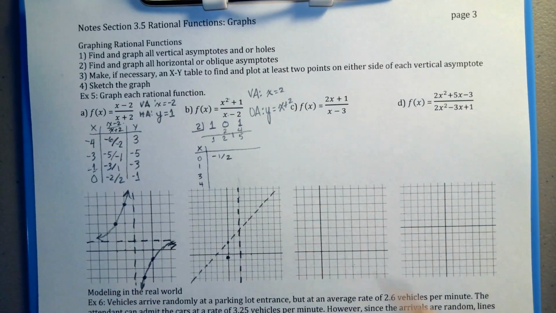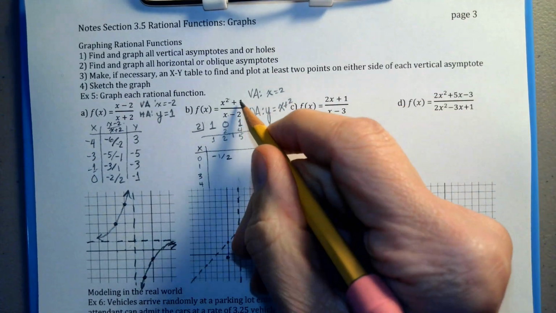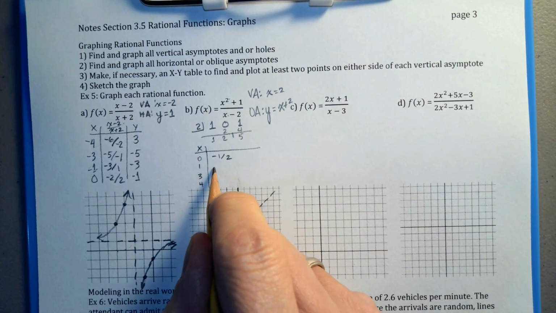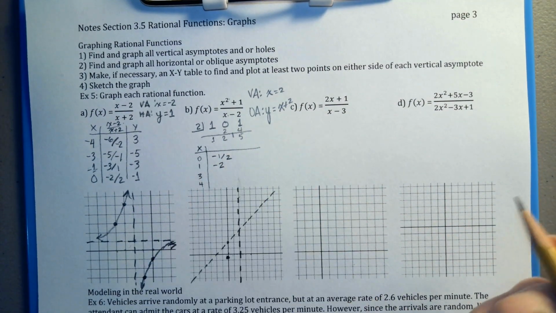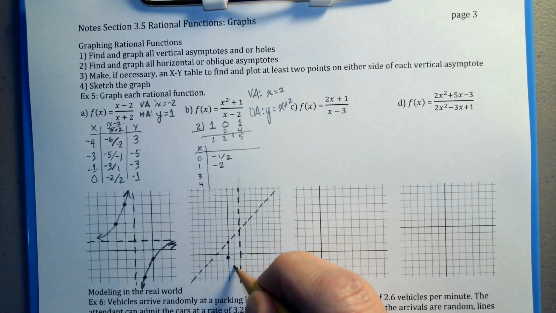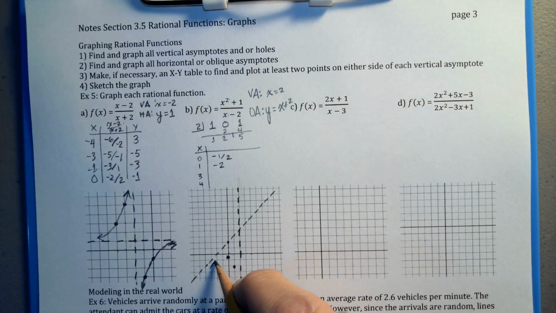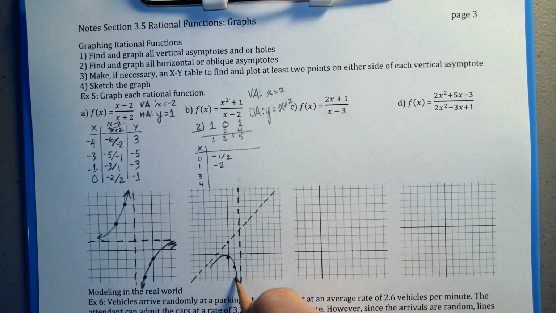All right, so when we put a 1 in there, we get what? 2 over negative 1, so negative 2. And so 1 and negative 2 is here. Okay. So again, you could plug in more x values, but we know it's going to do something like this. And that's all we have to worry about.